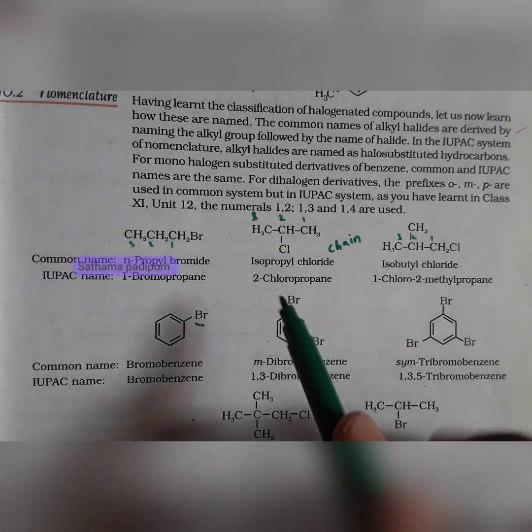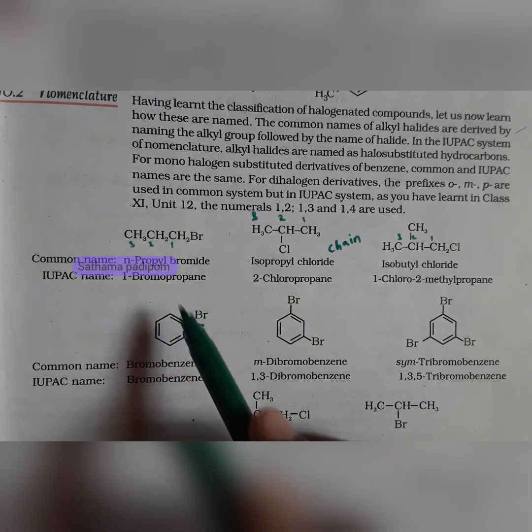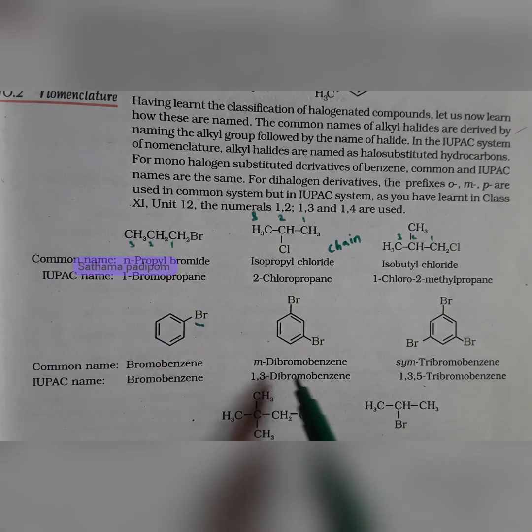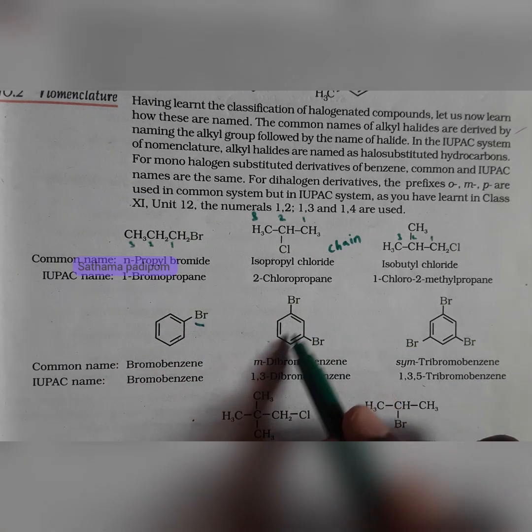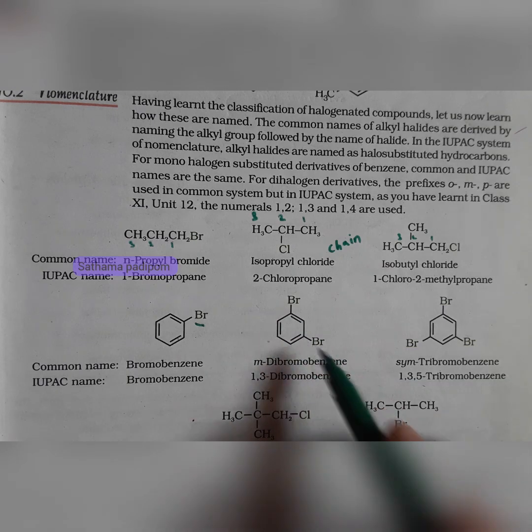You can give directly the name. Okay, bromobenzene. Even the IUPAC name is the same, that is common. Bromobenzene. Look at the second example. This is a benzene ring. Here one bromine atom and here one bromine atom.